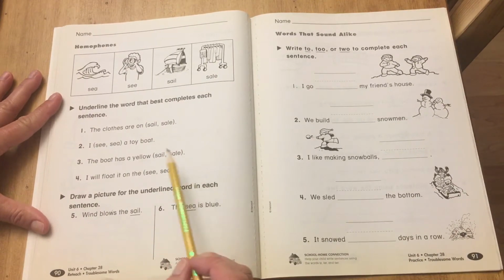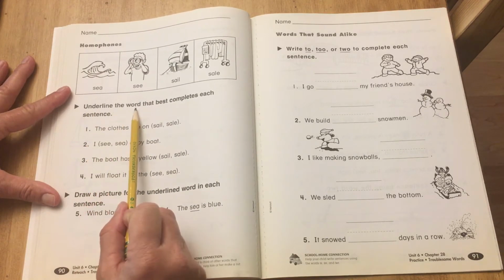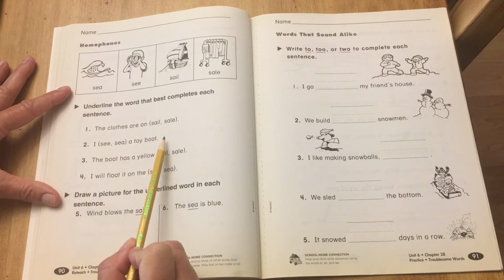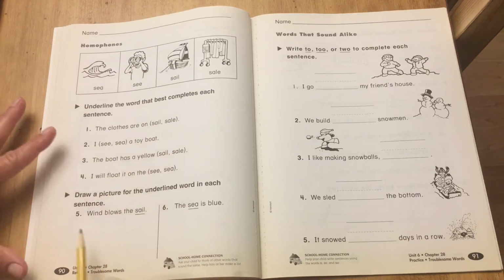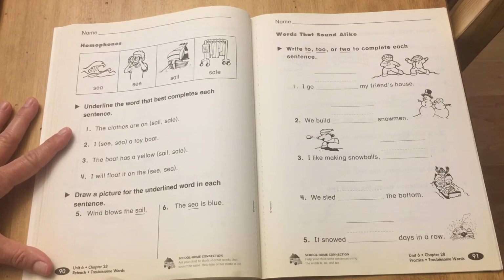Again, you're going to play with these words, but this time underline the word that best completes each sentence. So you're just underlining. At the bottom, they want you to draw a picture for the word that they already underlined. So you're going to read the sentence and then draw a picture about the word they underlined.